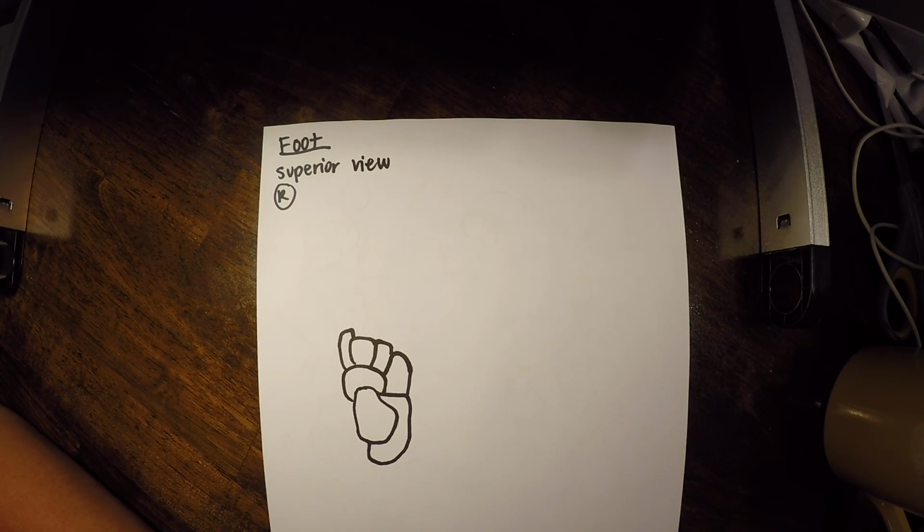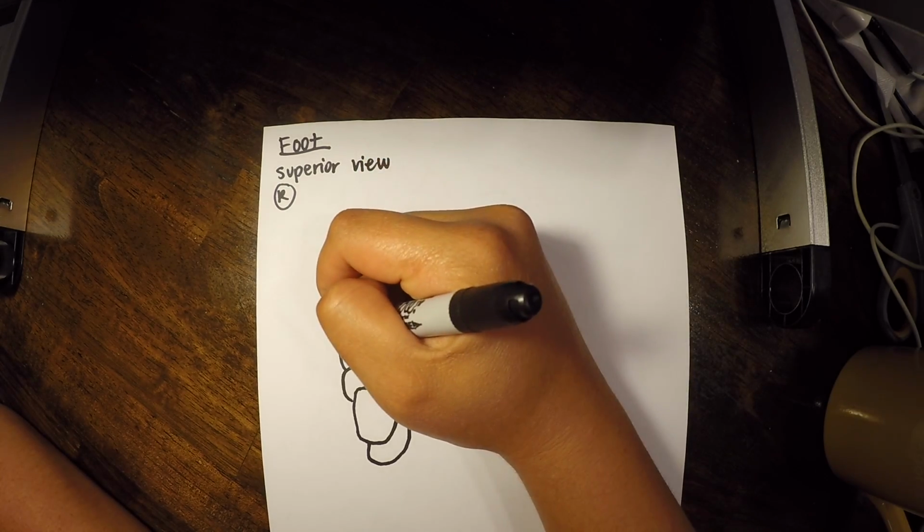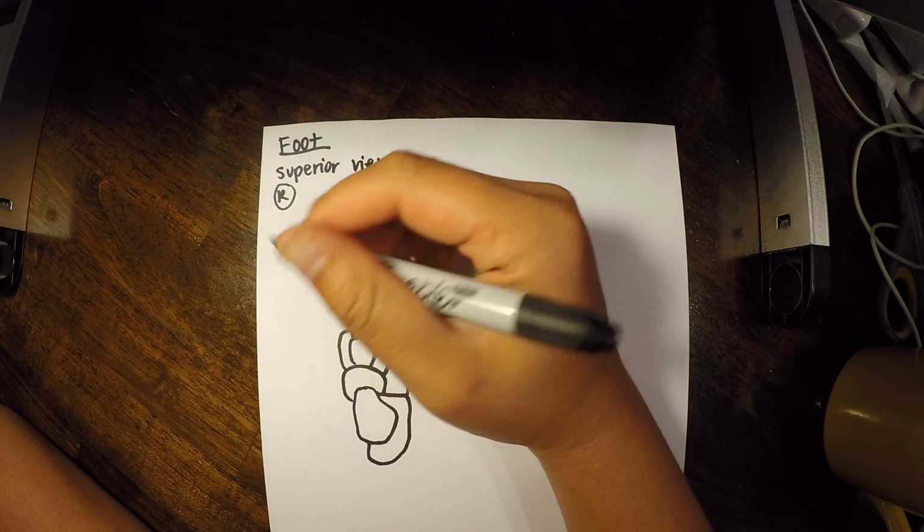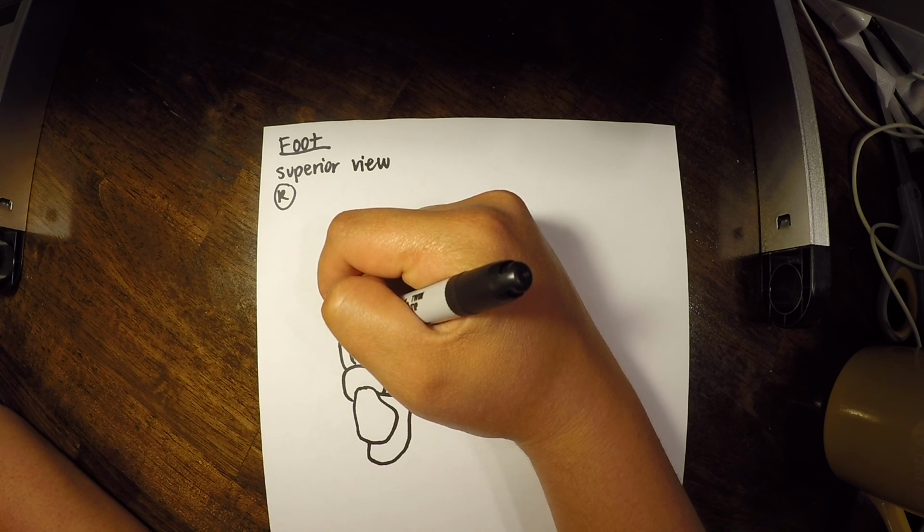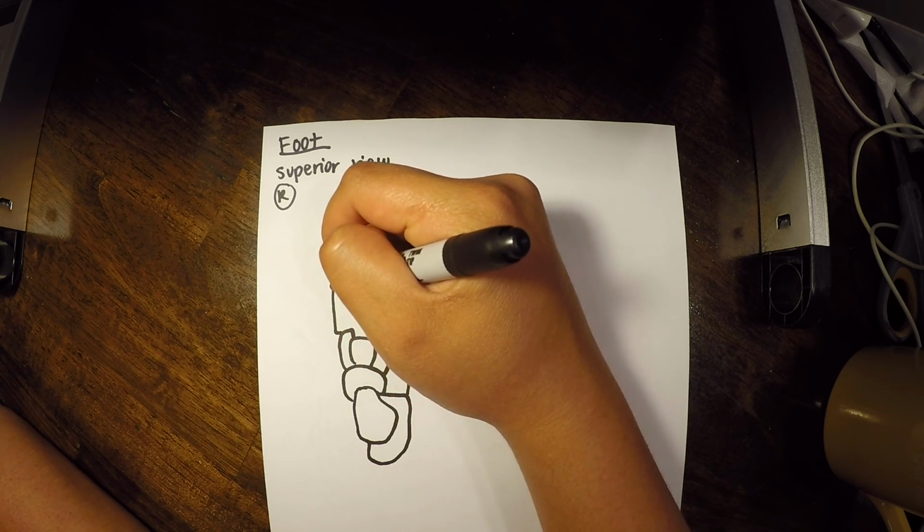So let's get into the other bones that we have. Remember we had metacarpals? Well, we're also going to have metatarsals in the foot. So that's what I'm going to start by drawing out right here.